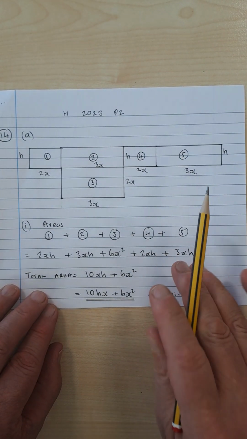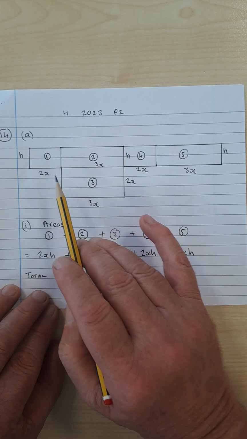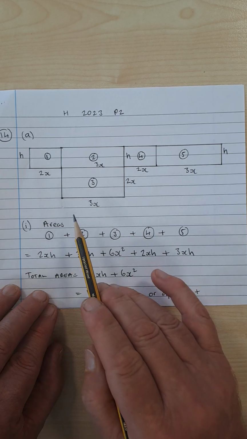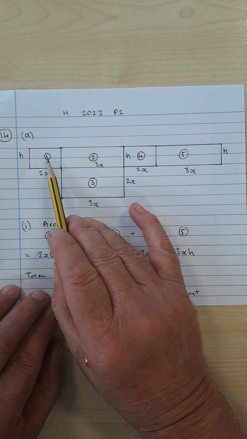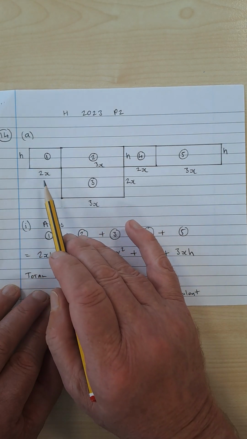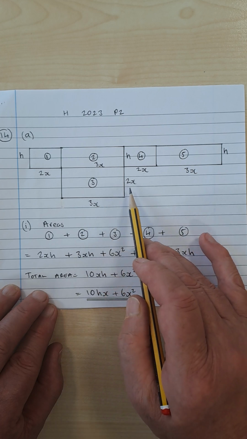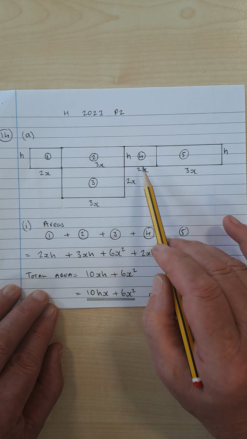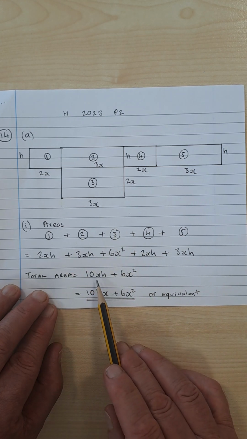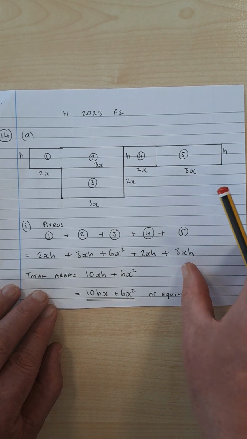So there's the net with some more expressions for length in there. Let's get the area then. So we have 1, 2, 3, 4, 5. The area of 1 is h times 2x, 2, 3x times h, 3, 3x times 2x, 6x squared, 4, and you can see it all coming out there. Tidy it all up, you get the area is 10xh plus 6x squared, and that's a formula for the area.